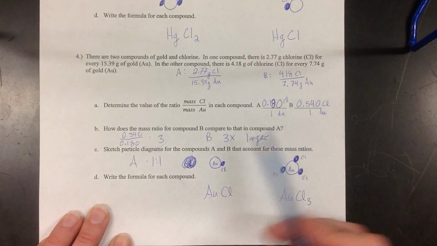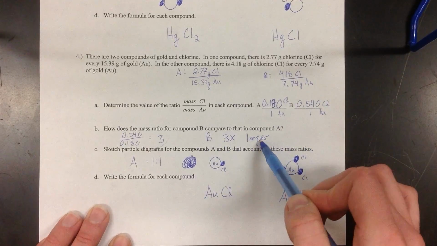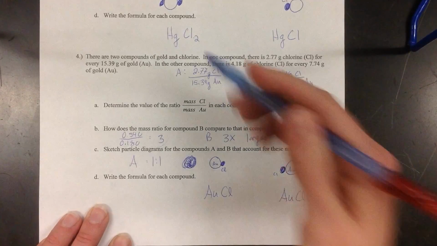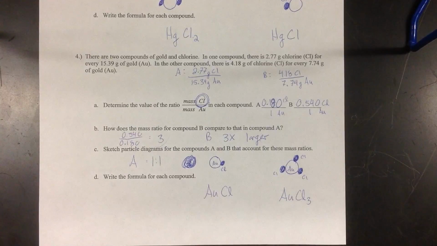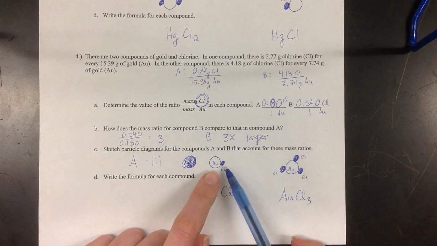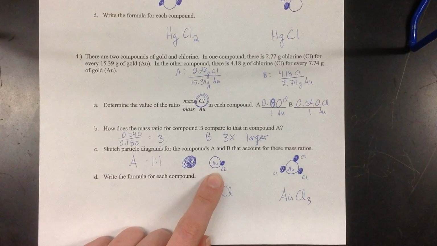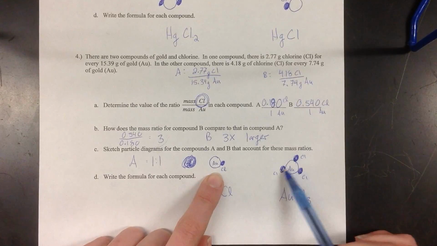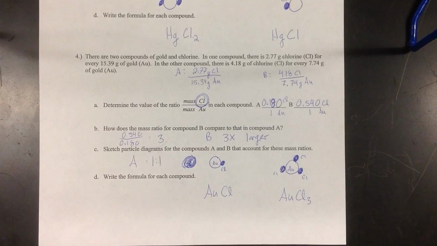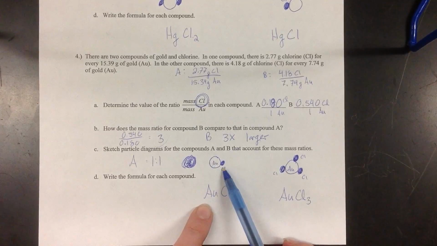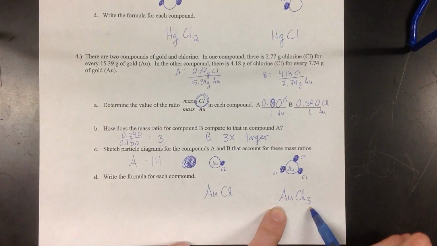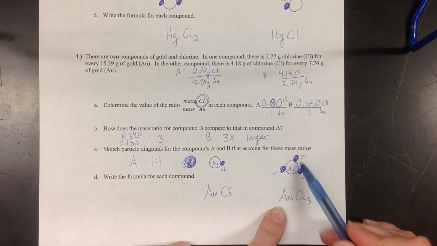We said that compound B was 3 times larger. Well, 3 times larger in what? Whatever we had on top. So we're going to have 3 times more chlorine than we did in substance A. A had 1 chlorine, 3 times more. I'm going to have 3 chlorines in my compound B. Formulas for that would be AuCl if it's a 1-to-1 ratio, and AuCl3 if it's my 1-to-3 ratio.